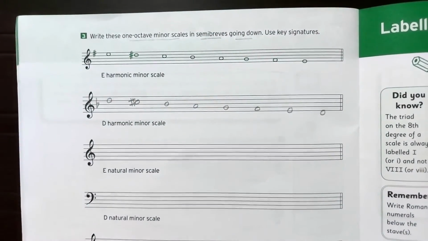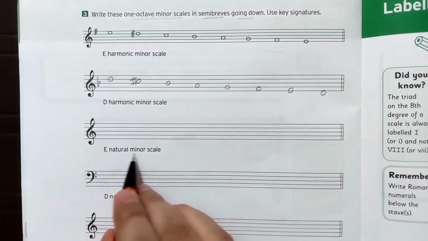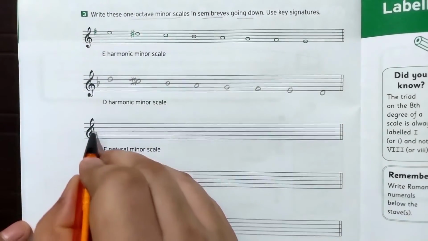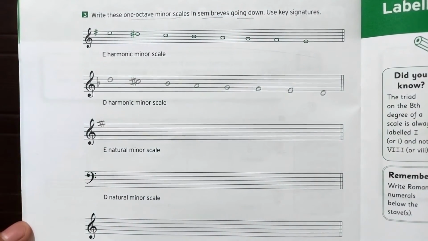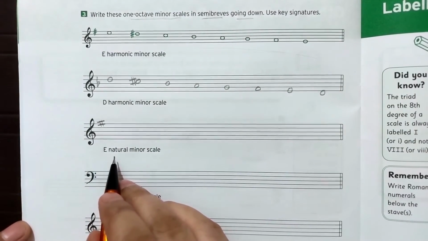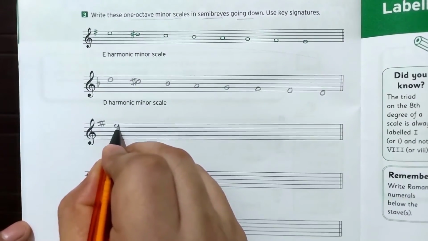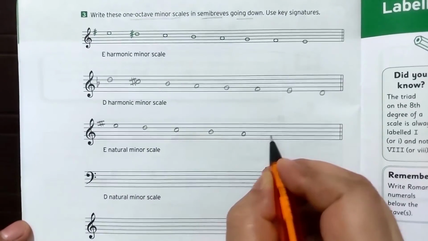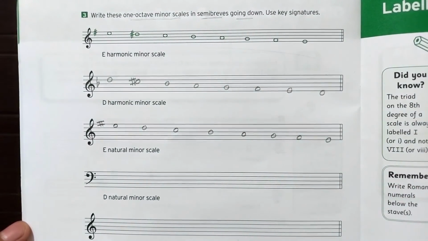Okay, now next is E natural minor scale. Now for E natural, we need to know that the key signature is F sharp. So this is treble clef, this is F, so F sharp is the key signature. Now let's start from E, treble clef, E note, 1, 2, 3, 4, 5, 6, 7, and 8. Okay, and this is a natural minor scale.